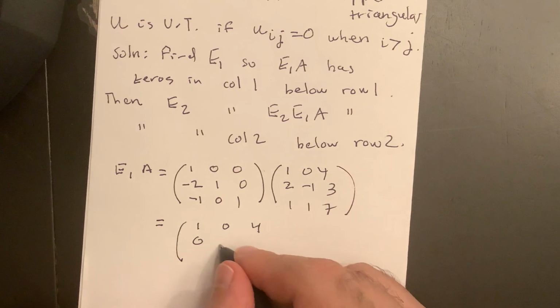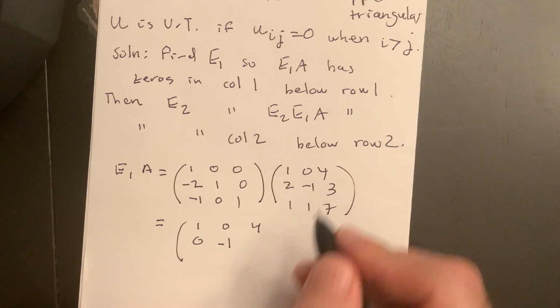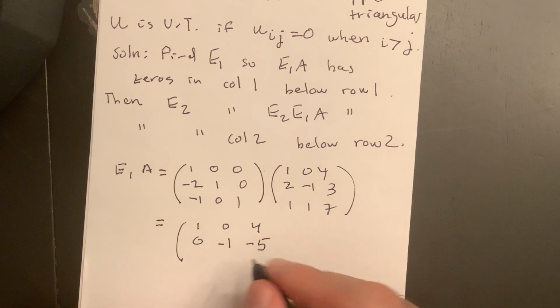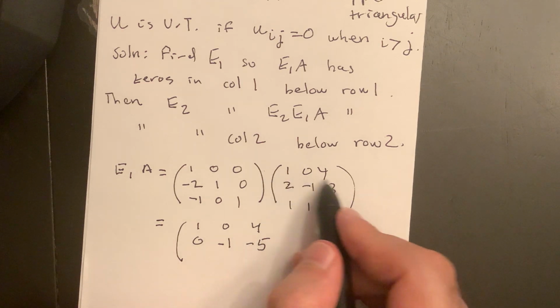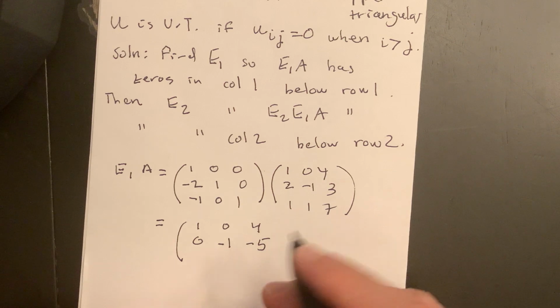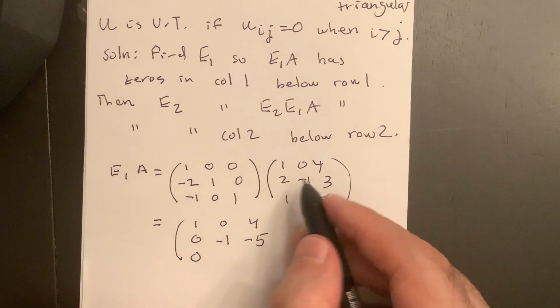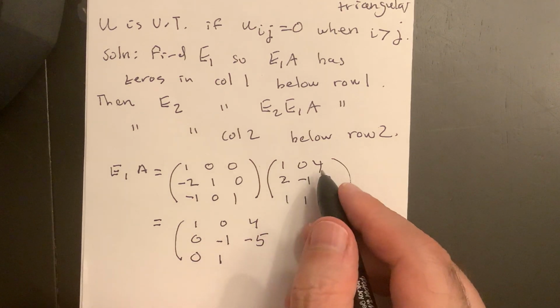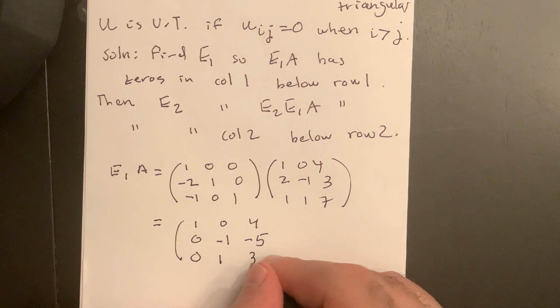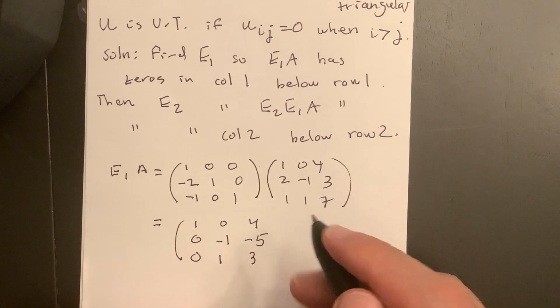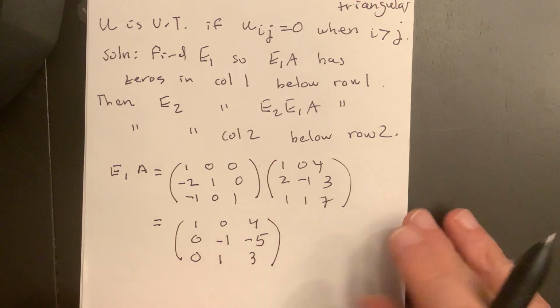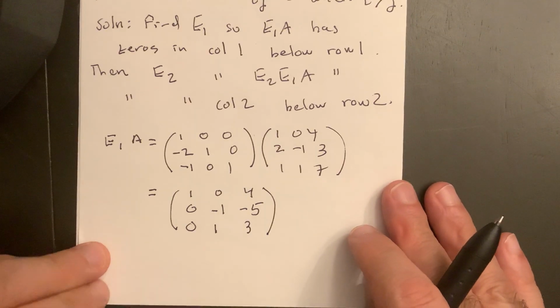No effect here, so minus 1. Minus 8 and 3, minus 5. And the last one, minus 1 times this top row plus the bottom row. So I get 0 as I wanted. I get 1, no effect because of the 0, and I get 3. Minus 1, 4 plus 7, 3. So that's E1A.